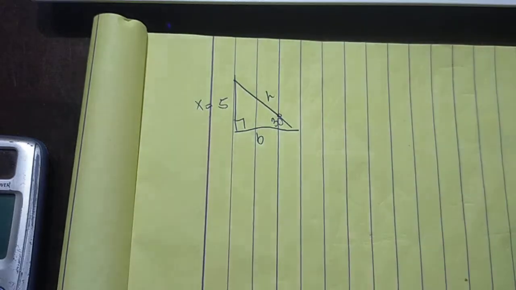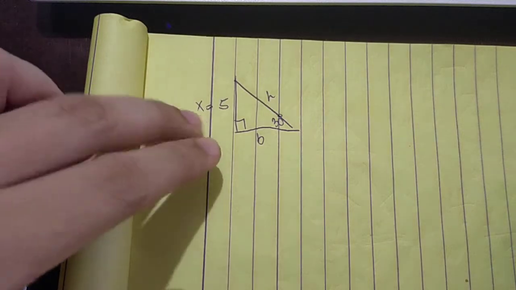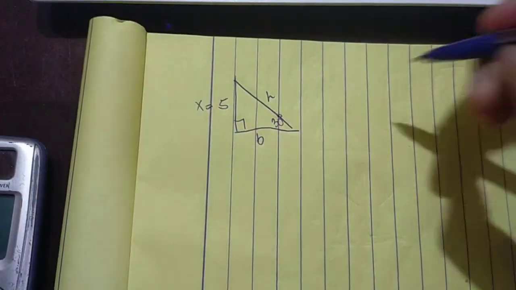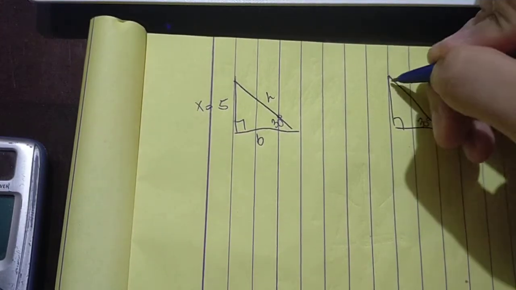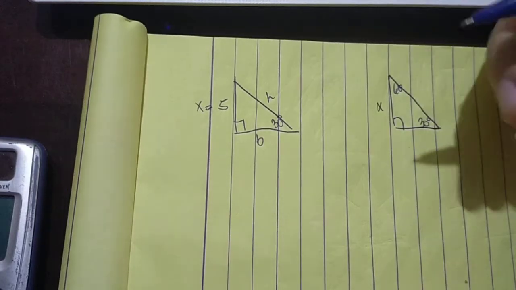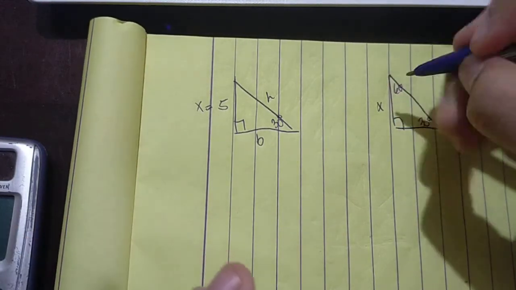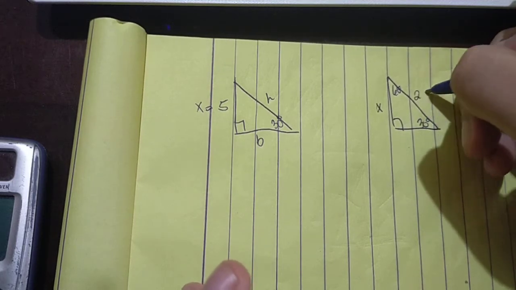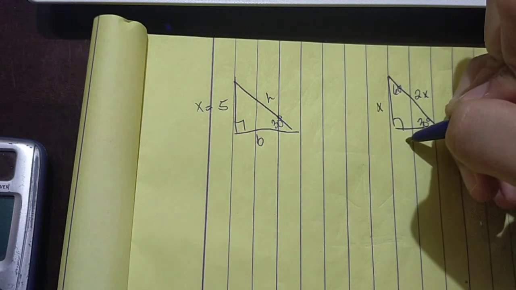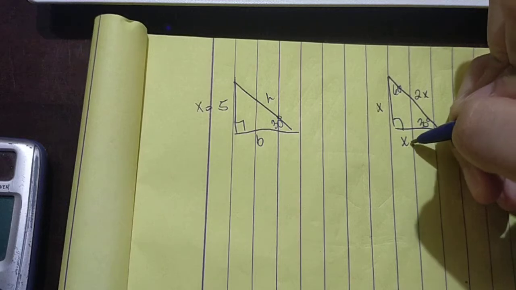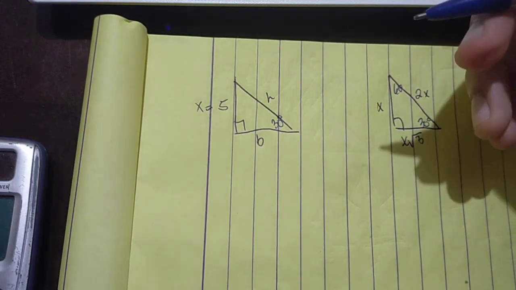So, we said that this is our shortest side. So, x will always be our shortest side. Diba? Yan. Tapos, based on our discussion kanina, if we have a 30, 60, 90 degree angle and x is our shortest leg, our hypotenuse will be twice our shortest leg and our second leg will be our shortest leg multiplied by square root of 3. Ganun lang lagi. Promise.